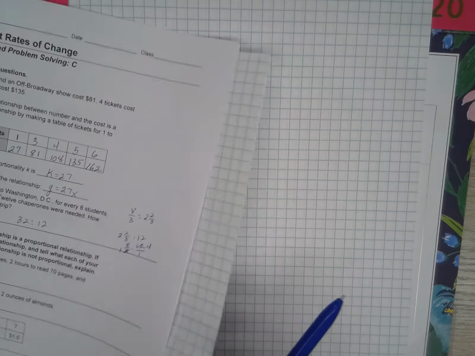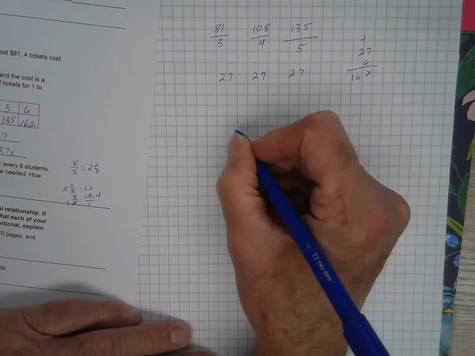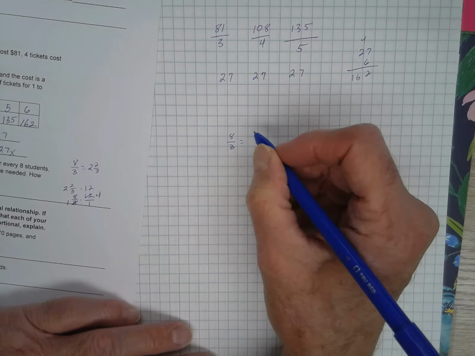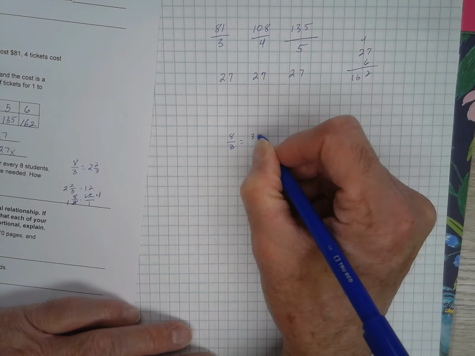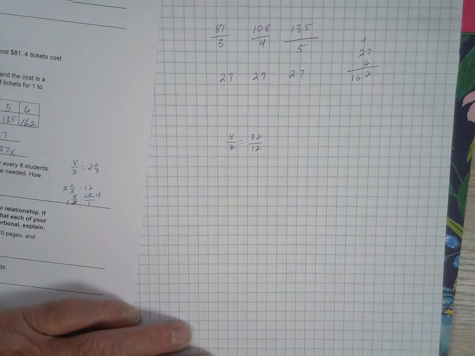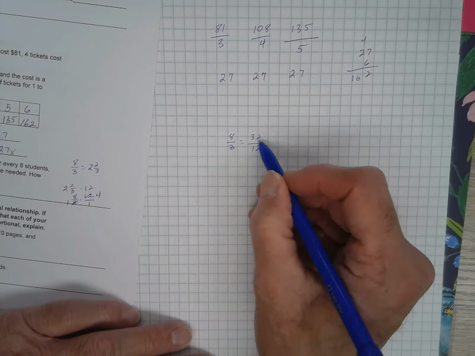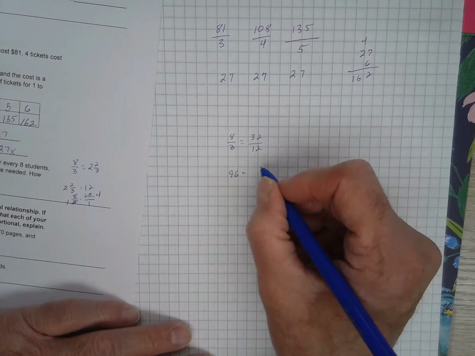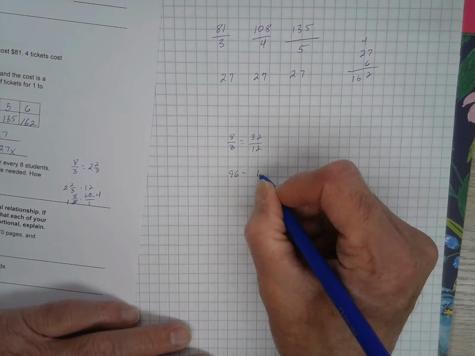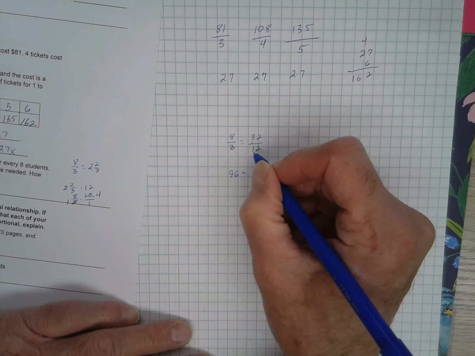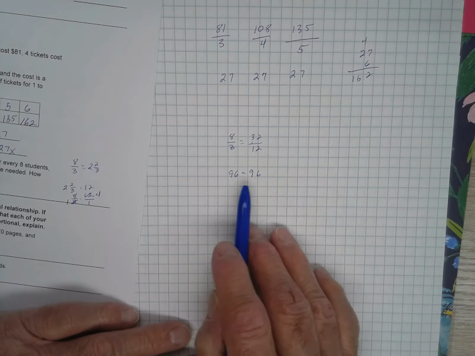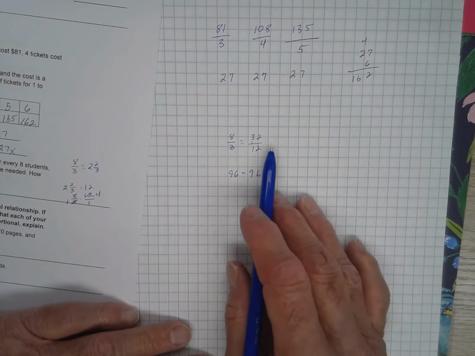Now, this is how you're going to check this. 8 to 3 equals 32 to 12. Now we have to see if this is correct. 3 times 32 is 96. 8 times 12. 8 times 2 is 16. Put the 1 there. 8 times 1 is 8. 1 more is 9. So see, this tells me that it is a correct statement.